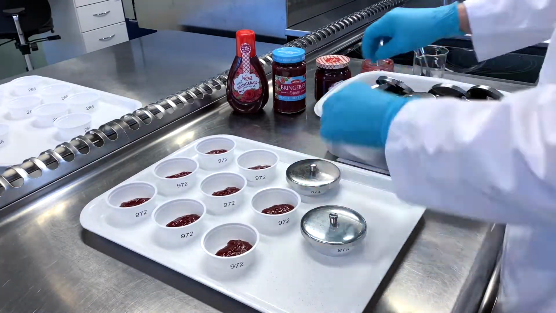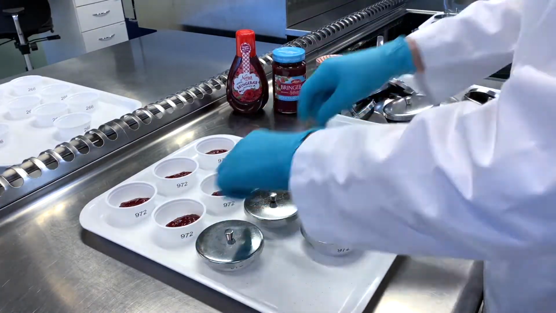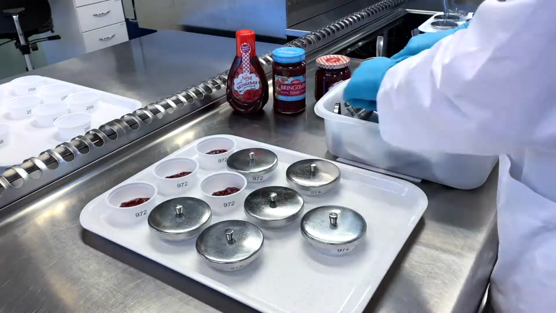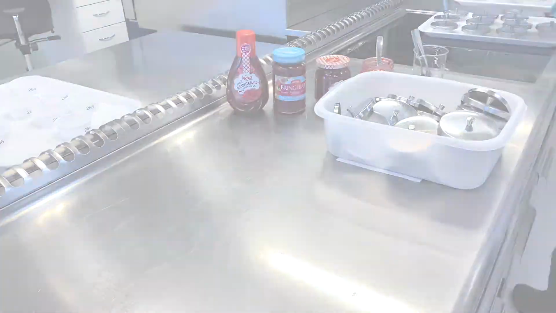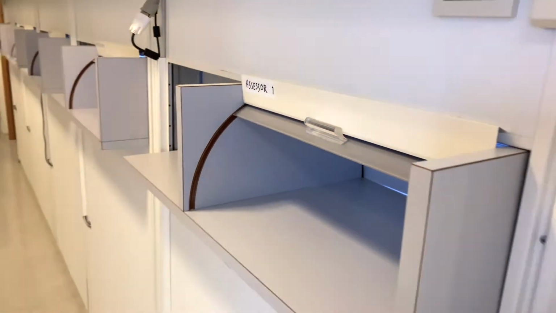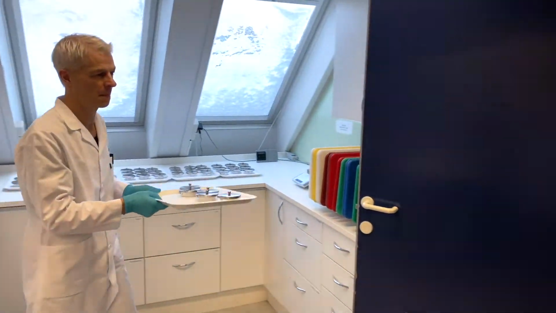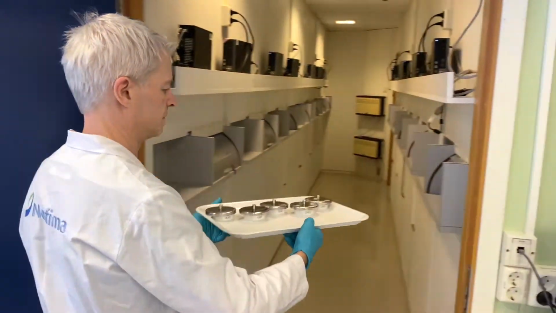Consider using lids in order to reduce any smell or to dry out the product. Once the samples are ready, serve them to your assessors.